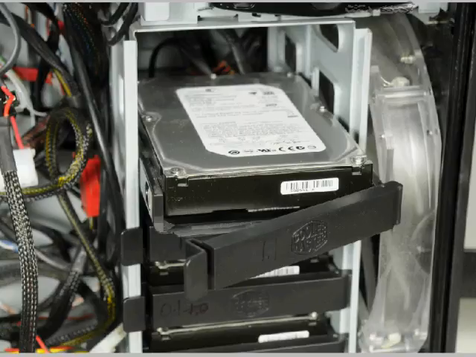So what we have here is a hard drive that goes into an internal drive bay, meaning that there's no access to this from the outside once the cover is put onto the computer case. This particular one, and they're all different, by the way, there's a lot of different ways of getting these.